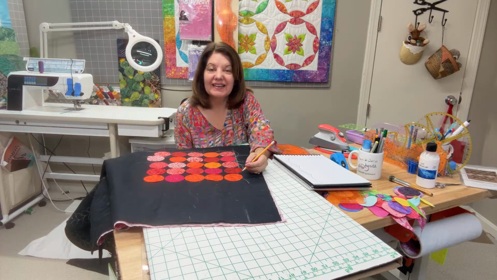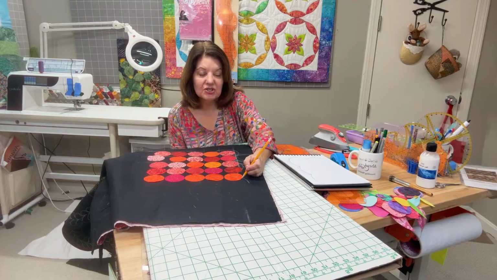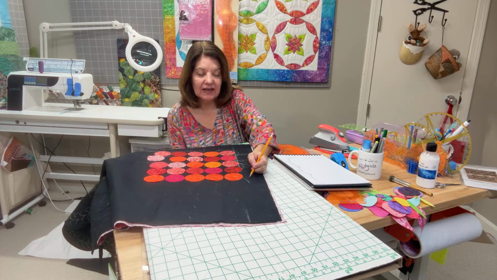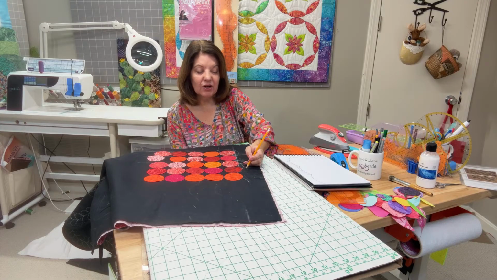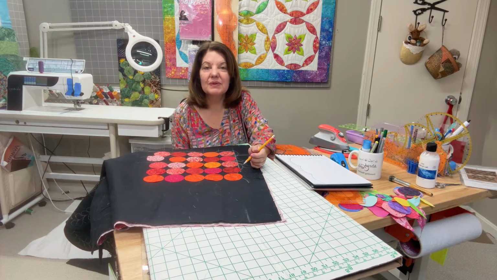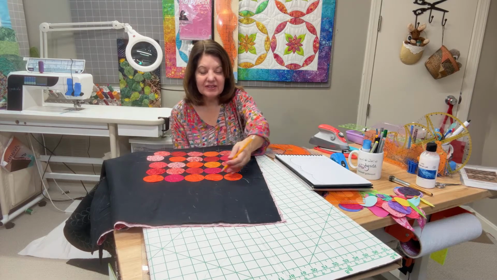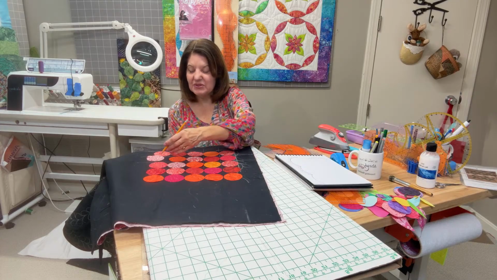And I was picturing that as I was making my circle quilt. Imagine doing a little feather design all the way around this edge. Or maybe we want to keep it a little bit more modern and just do some walking foot quilting right through the centers of those circles.